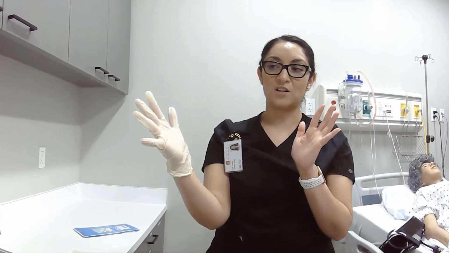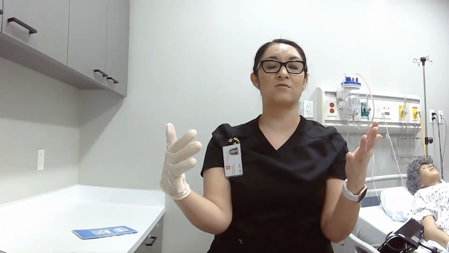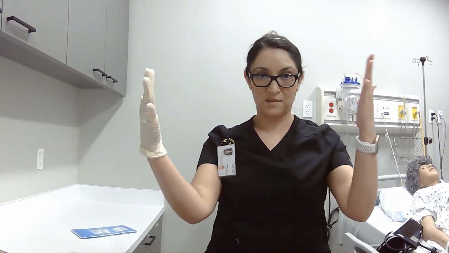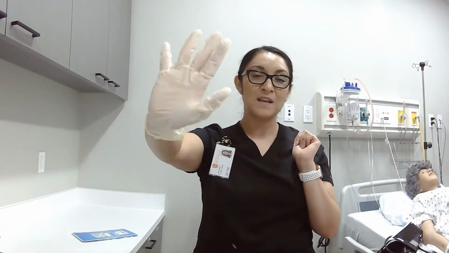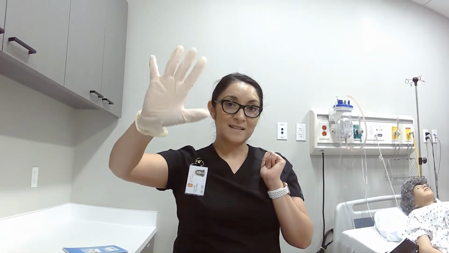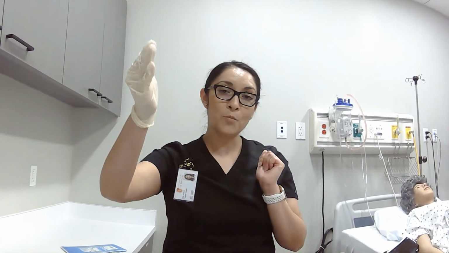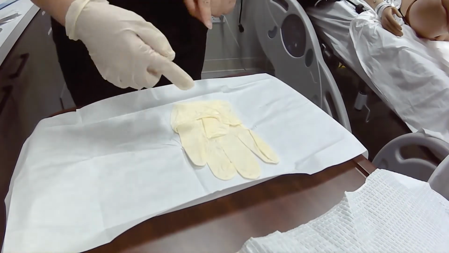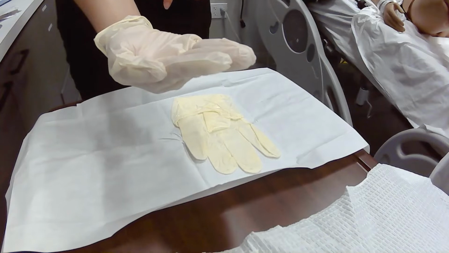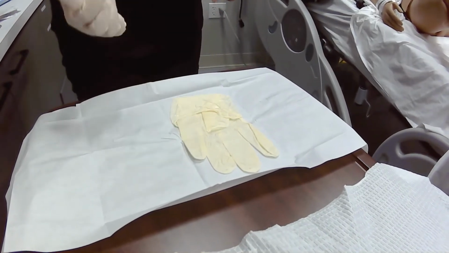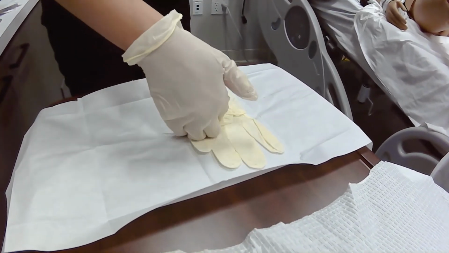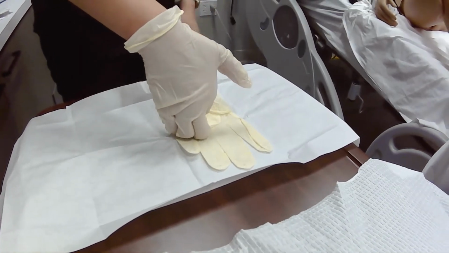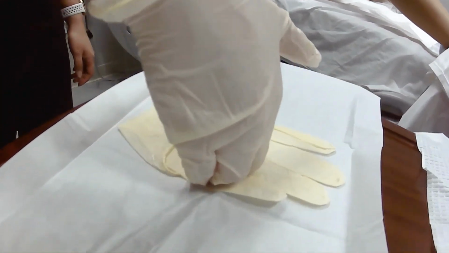Again, you can touch sterile to sterile and non-sterile to non-sterile, but not non-sterile to sterile, okay? So this hand is now sterile. So because my gloves are sterile and this part of the glove is sterile, I can touch sterile to sterile. I cannot touch this hand, sterile hand, to the non-sterile part of my glove, okay? So just keep that in mind so that way you don't confuse yourself.